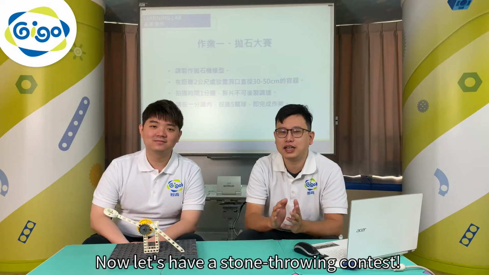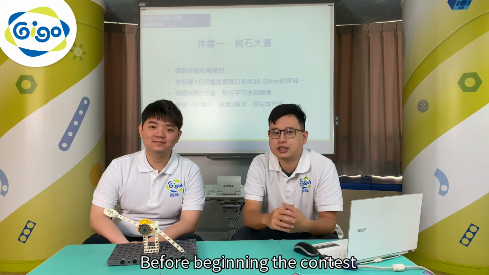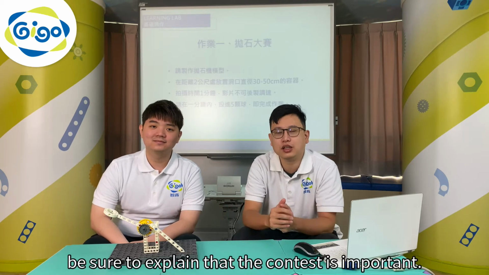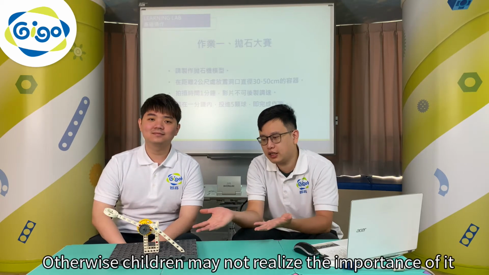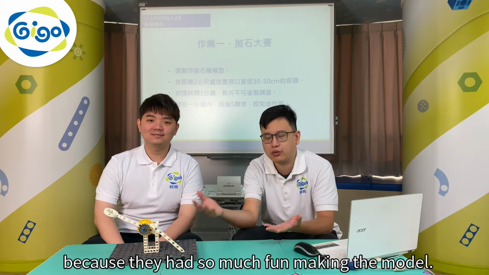Now let's have a stone throwing contest. Before beginning the contest, be sure to explain that the contest is important. Otherwise, children may not realize the importance of it because they had so much fun making the model.